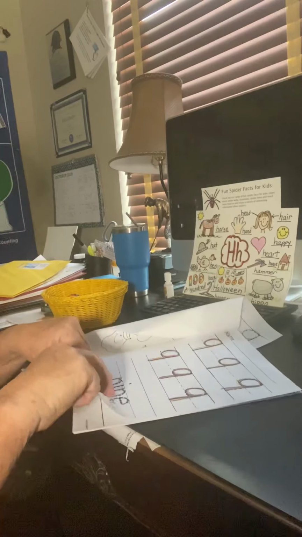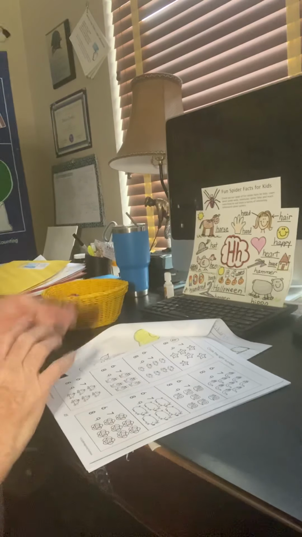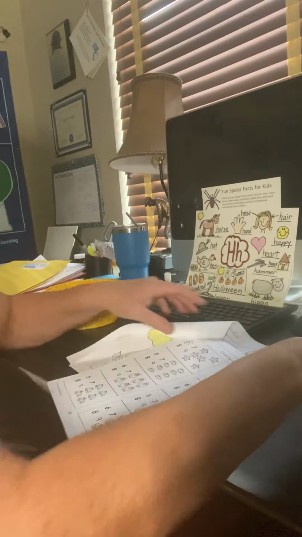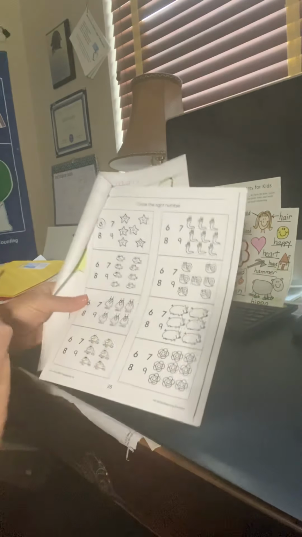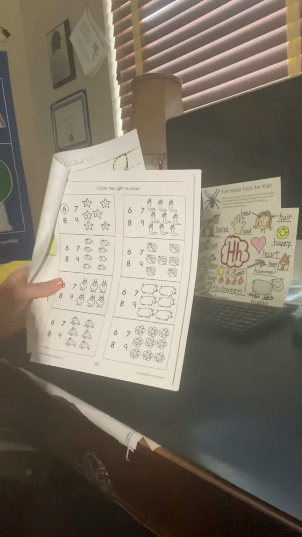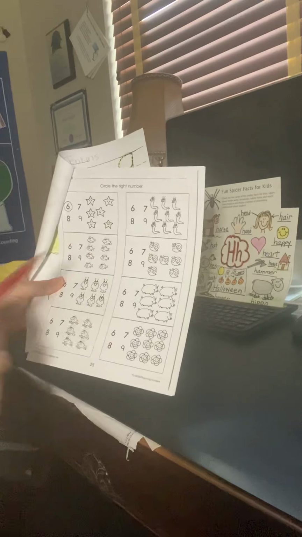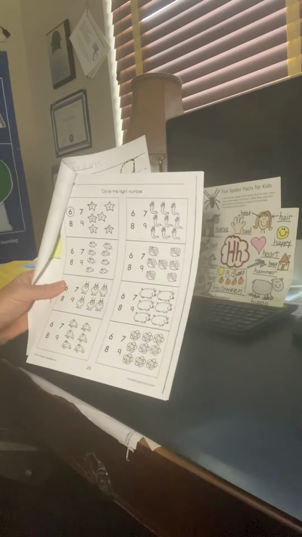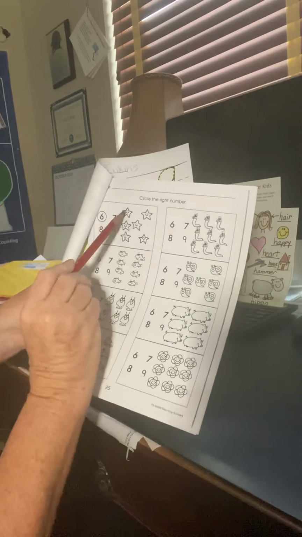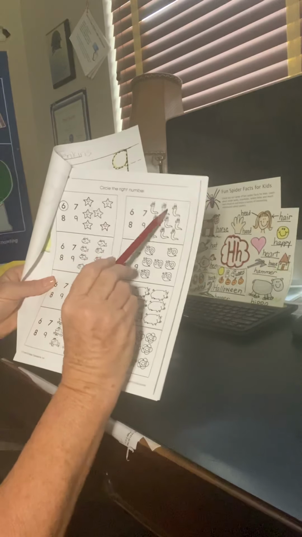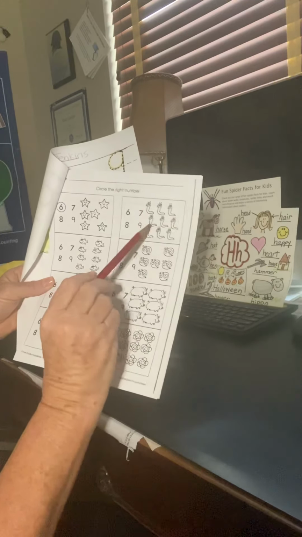Okay, we're going to do 3 pages because this is super easy. It says circle the right number. It does not say to color, so you don't have to color unless you want to. I'm only going to do a few because it's so easy. This is a review of numbers 6, 7, 8, and 9. There's no number 10 on here. There's no number 1, 2, 3, 4, 5. It's only 6, 7, 8, 9. So you're going to go 1, 2, 3, 4, 5, 6. Let's do this one. 1, 2, 3, 4, 5, 6, 7, 8, 9.